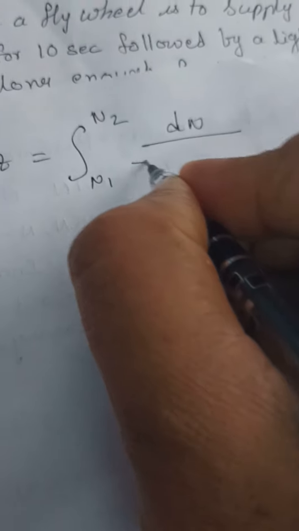I want the equation in the form of the integral of 1/(ax + b) dx, where the answer is (1/a) ln(ax + b). So I take -0.143 common, and I get the integral from n1 to n2 of dn/(n + 667.7).